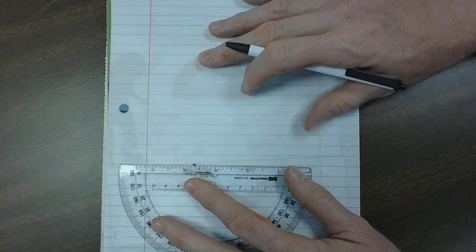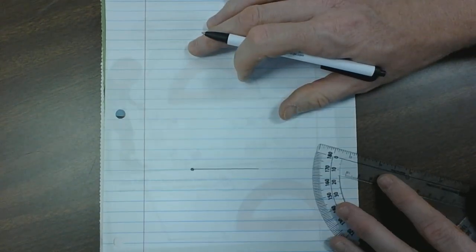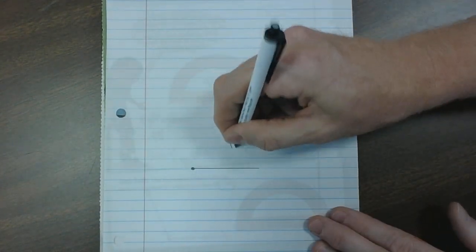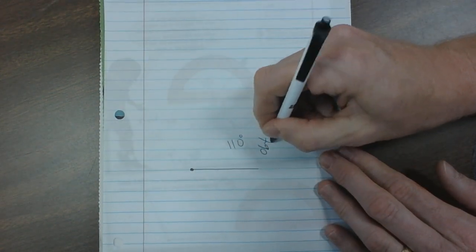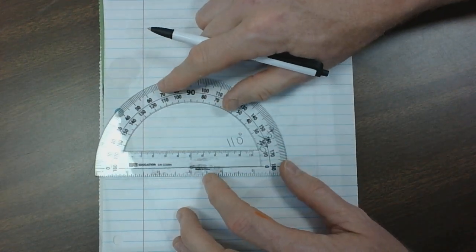I just draw a straight line. It should be right across that blue line. See it? Got me? And we want to do one that's 110 degrees. So it's going to be obtuse, which means it's got to be a big mouth. All right? So I'm a big mouth. I'm a loud mouth. I know.